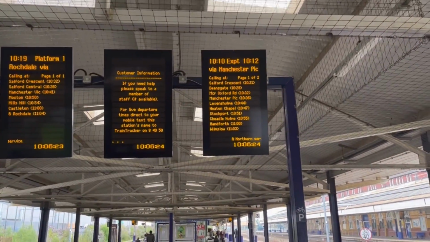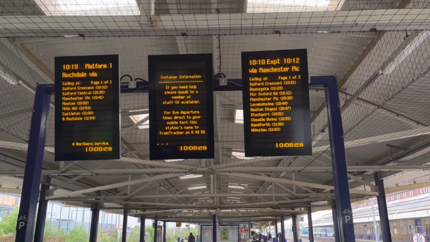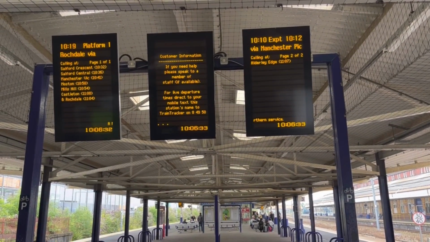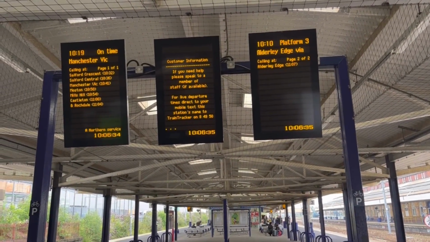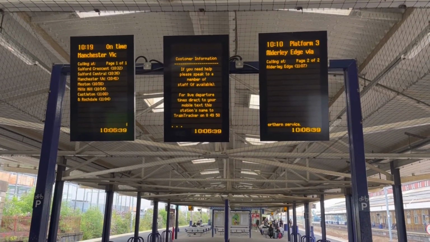So if you look at the 3 boards, my train was supposed to be at 10:10, but now they said it's expected at 10:12. So that means my train is delayed by 2 minutes. So that's the train I'm going to, because I can see Deansgate among the list of things, and obviously 10:10 platform 3, that's obviously my train.